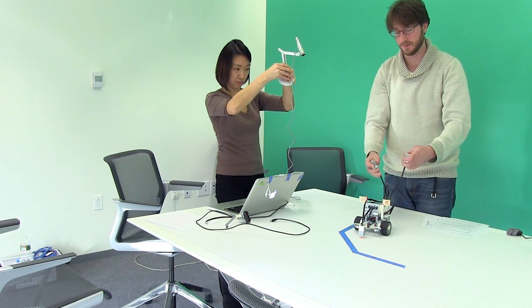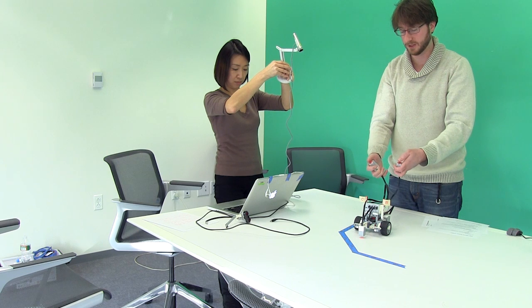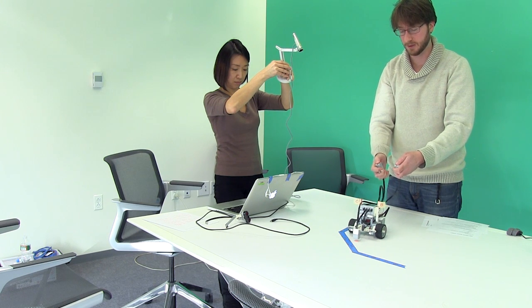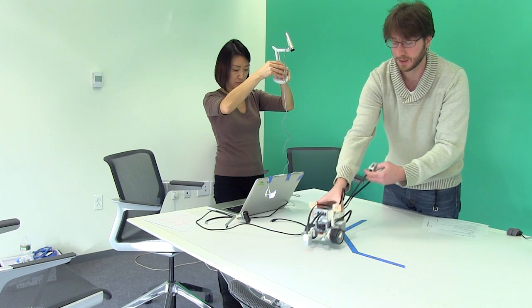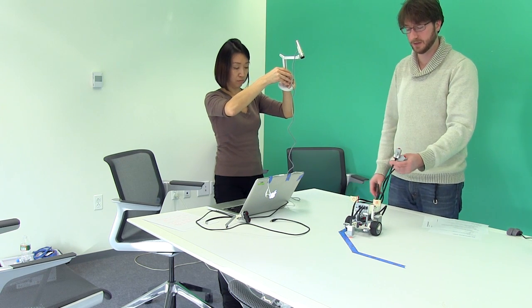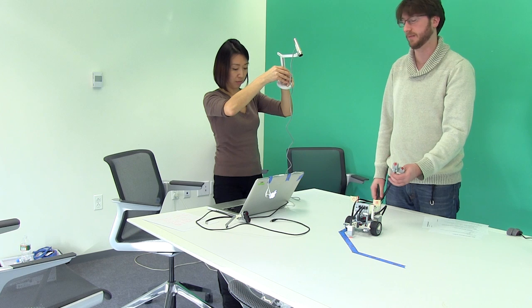So this is an example of using the different switches almost like remotes to drive and steer your robot. So that's how you can use nested switching to take into account multiple sensors at once.